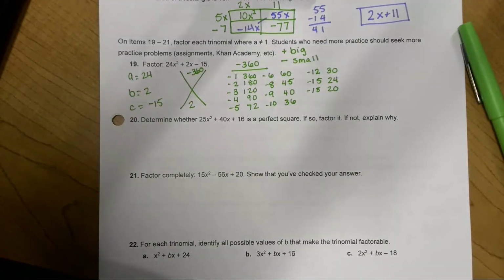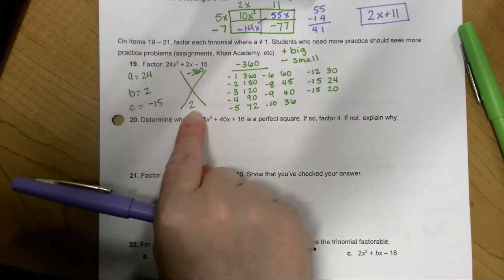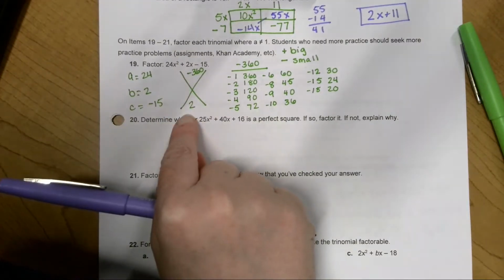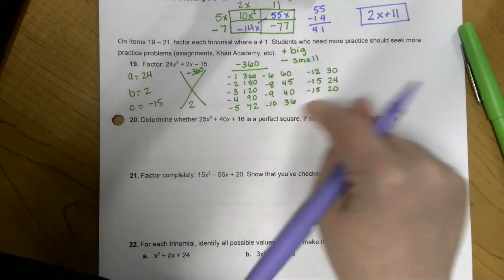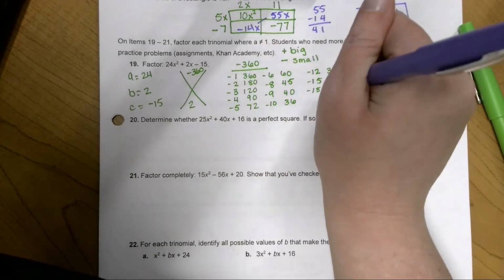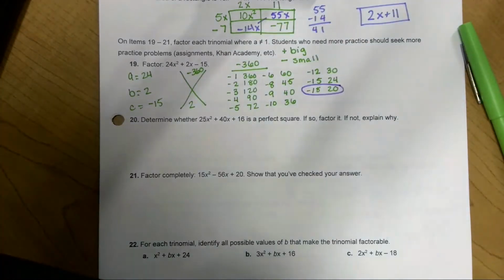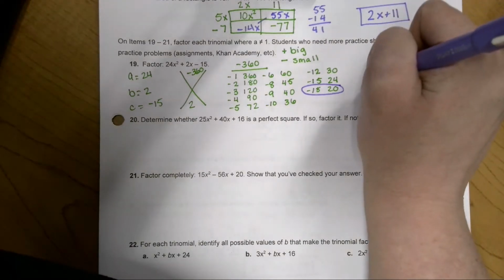Okay, so here's the thing. When you see that you have a big number that you're trying to multiply to, but a little number you're trying to add to, you need your factors to be as close together as possible. So if I were to find one of these pairs that added to 2, it's going to be negative 18 and 20. All right, so then I'm going to set my box up.